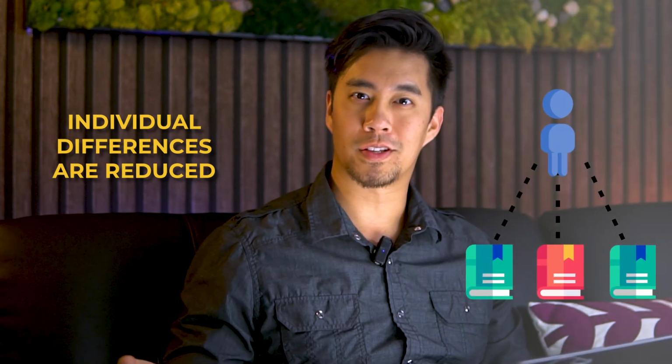For within subject designs, the pros are that individual differences are reduced because the same participant is seeing all the versions. Okay, so if one person's really, really interested with one variation, you can see their behavior reflected with all of the variations. So the individual differences aren't as pronounced.